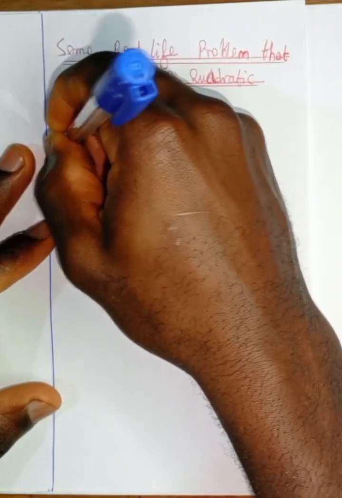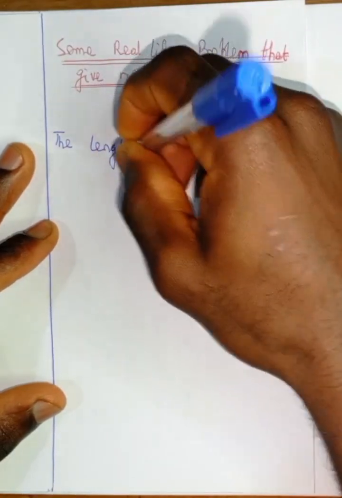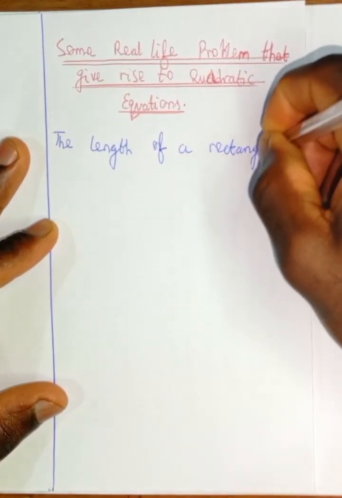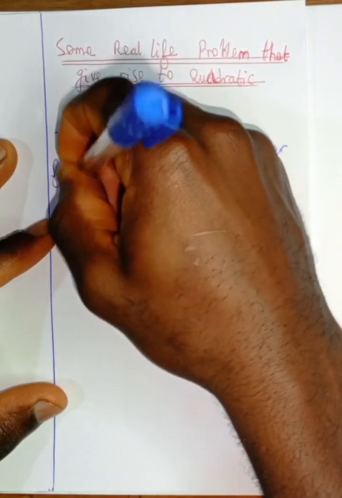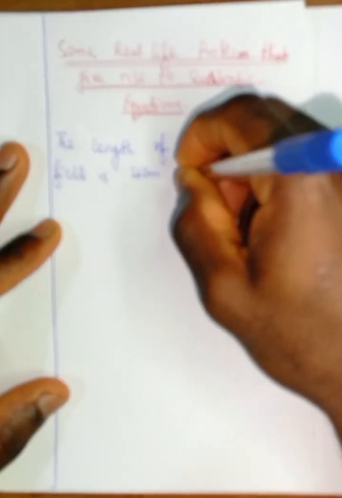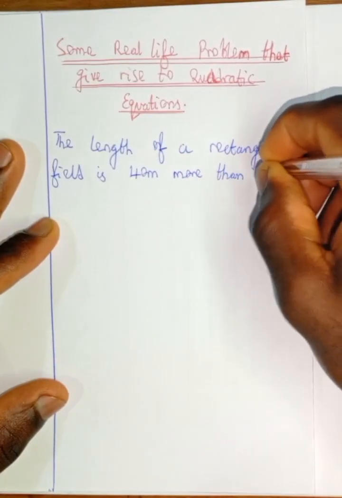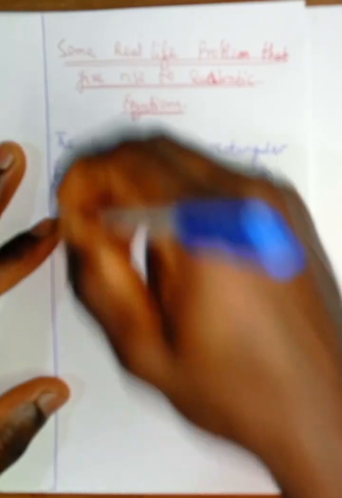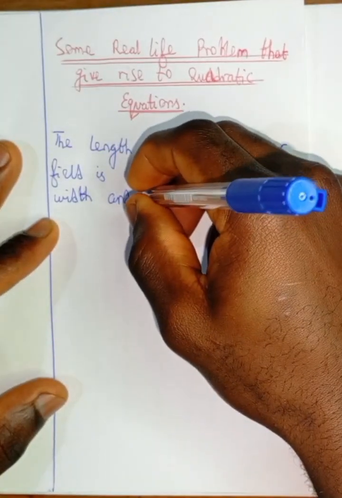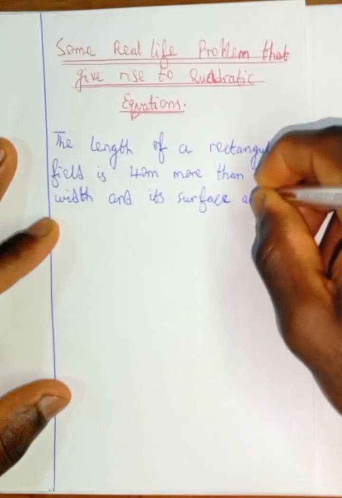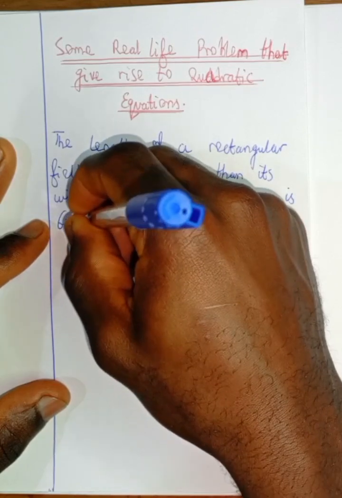Let's take it down. The length of a rectangular field, might be a football field, is 40 meters more than its width, and its surface area is 600 meters squared.